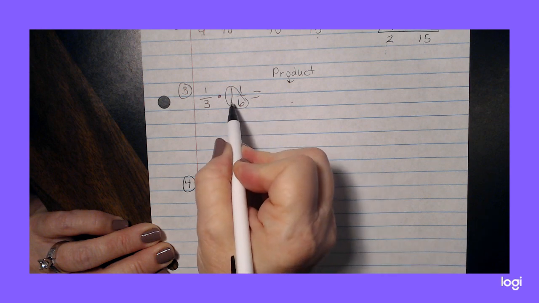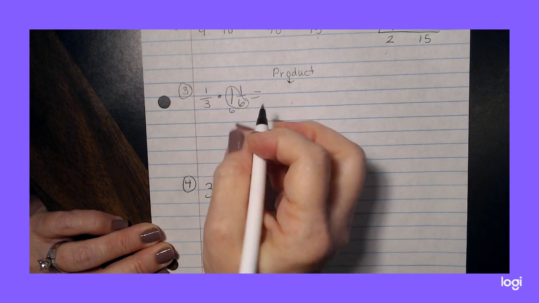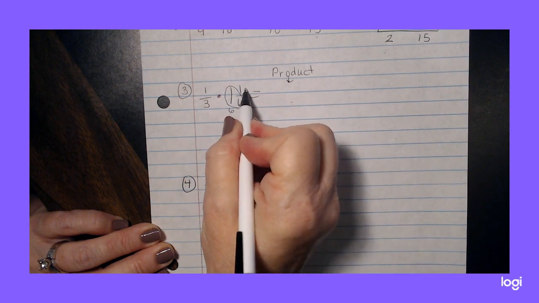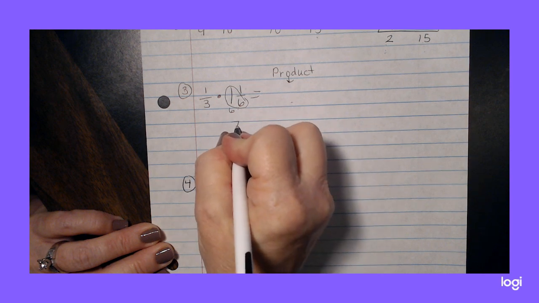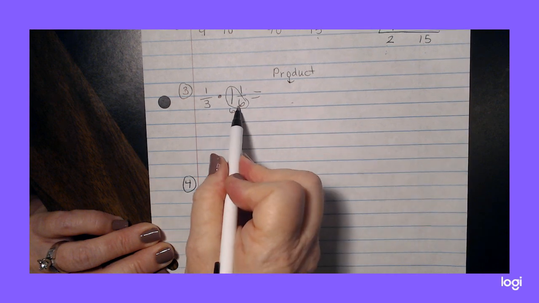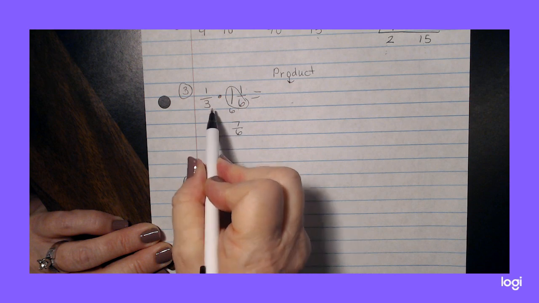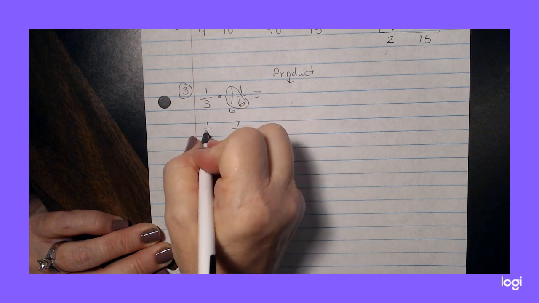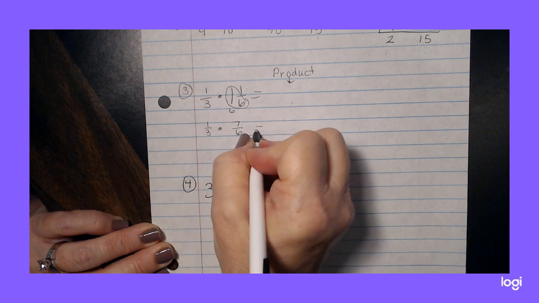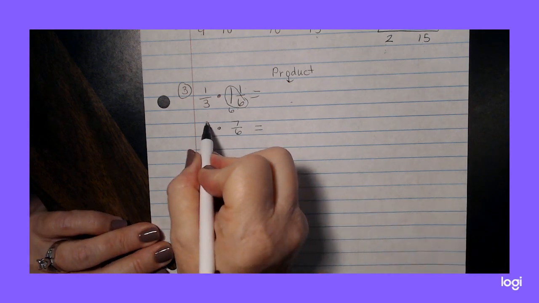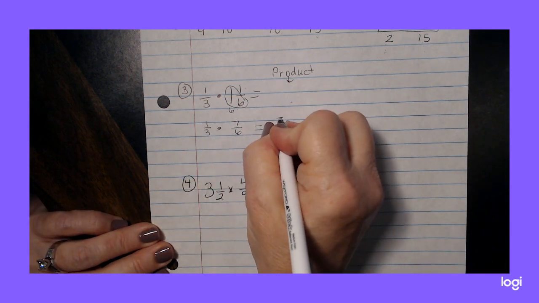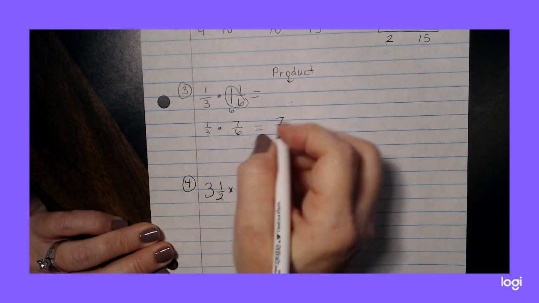1 times 6 is 6. 6 plus 1 is 7, so I have here 7 over 6 as the improper fraction for that. And we'll bring down our 1/3. And I'm going to multiply. 1 times 7 is 7, and 3 times 6 is 18.